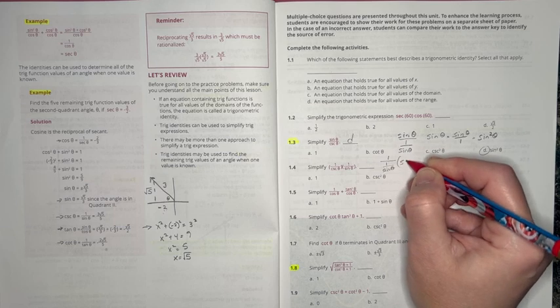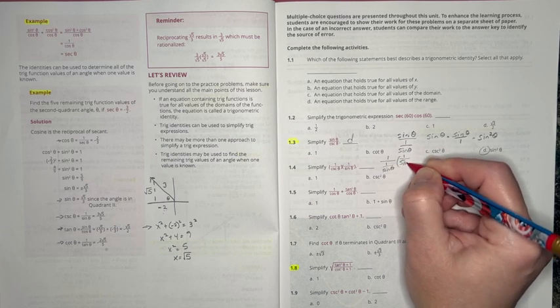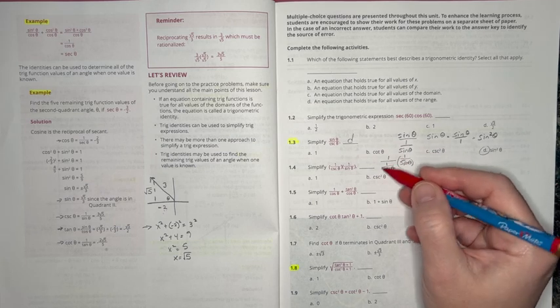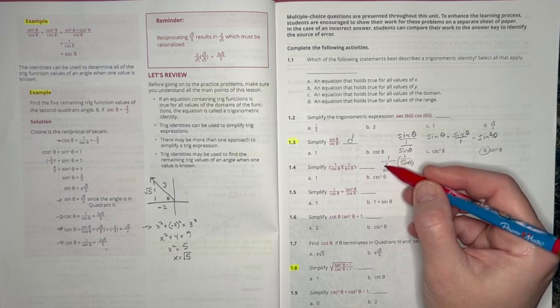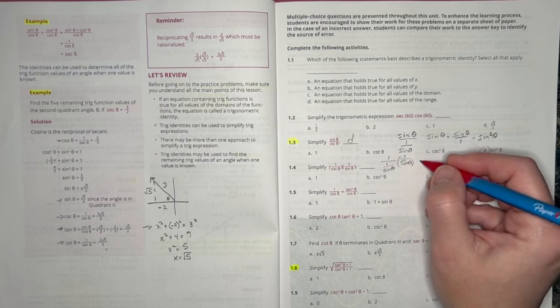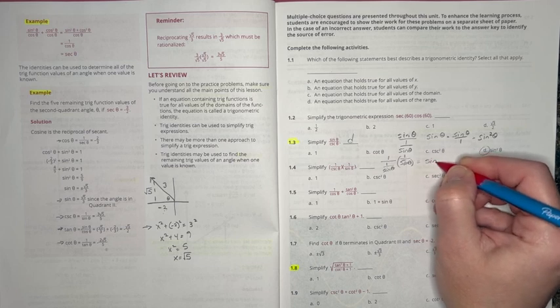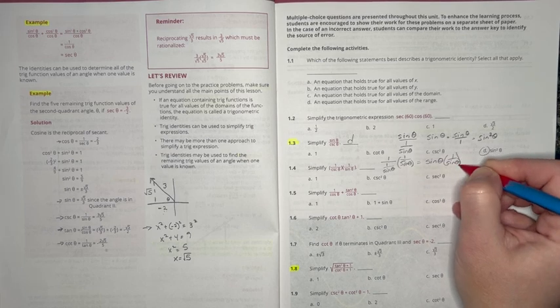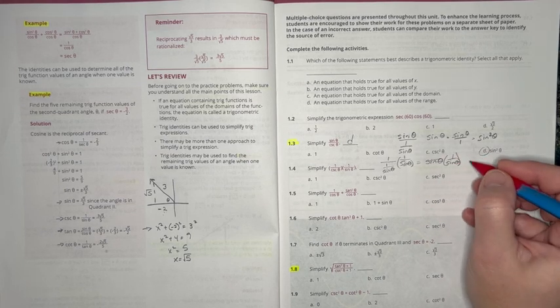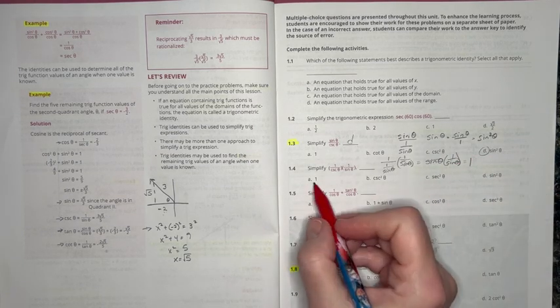Since it's being multiplied by a 1, we can just rewrite it as the sine of theta times 1 over the sine of theta, which cancel, and we're left with just a 1, which is letter A.